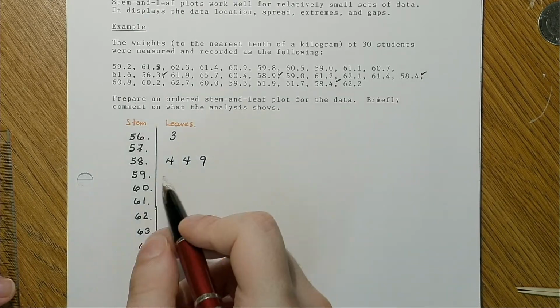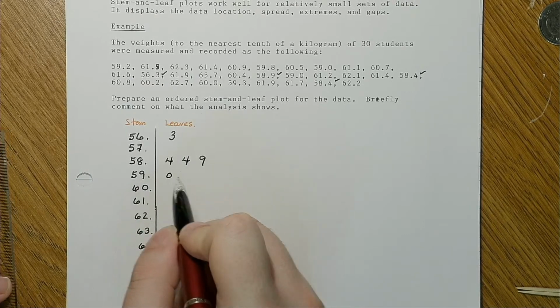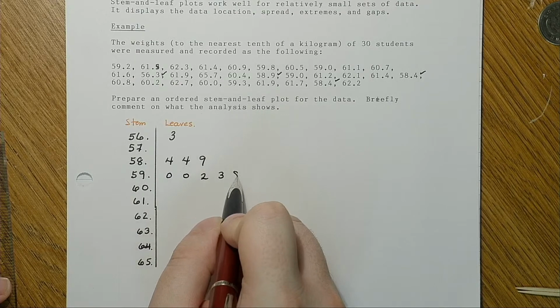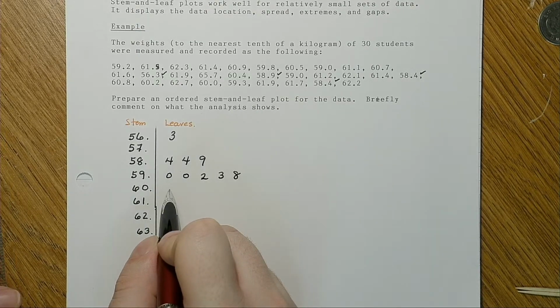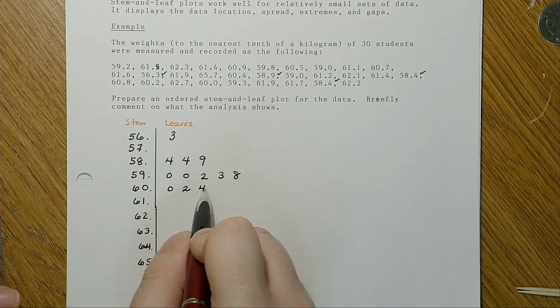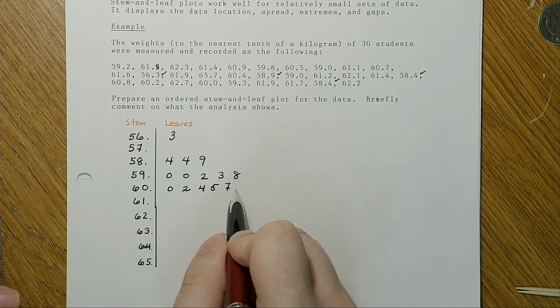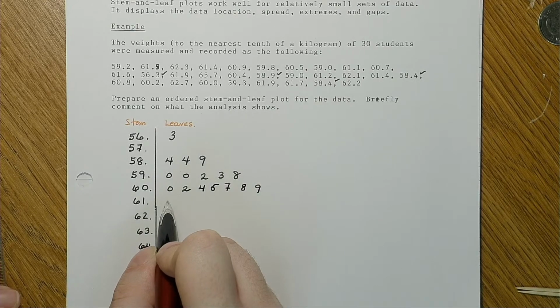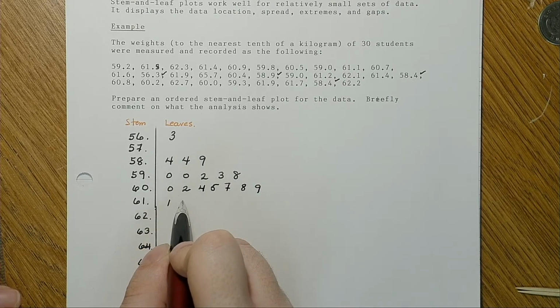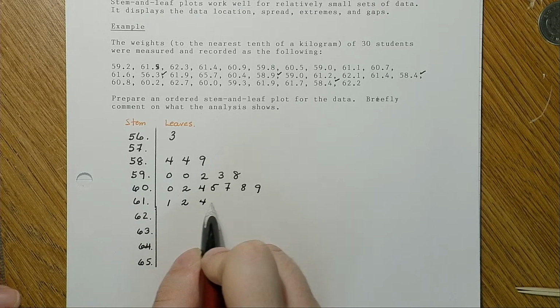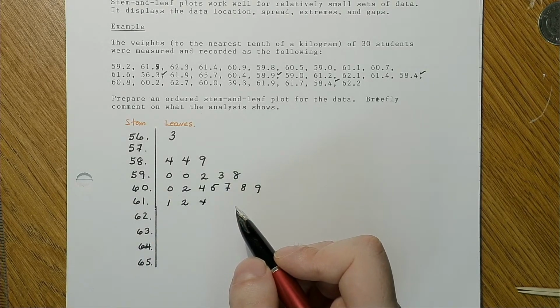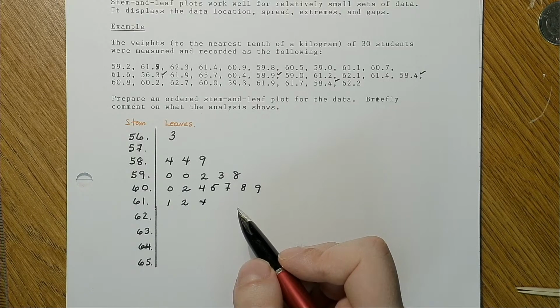Now I'm going to speed this up a little bit because time is of the essence. The other reason why people may enjoy using these is that you're watching me write out the data, and it might be useful for when you're actually collecting the data.